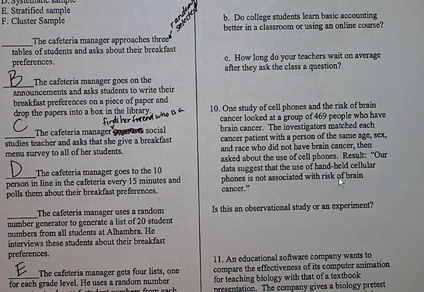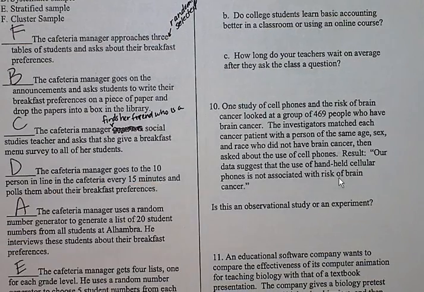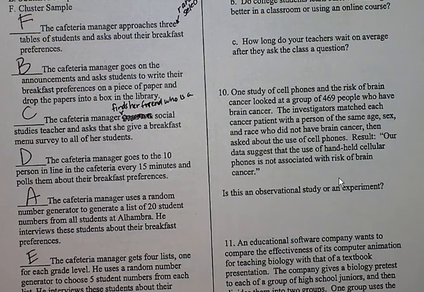Nayeli, which one? First one. The cafeteria manager approaches 3 randomly selected tables of students and asks them about their breakfast preference. It is not A. It is F. So each table represents a different group. You randomly select 3 tables, and then everybody on that table gets asked. That leaves this one to be A. The cafeteria manager uses a random number generator to generate a list of 20 student numbers from all the students at Alhambra. He interviews these students about their breakfast preferences.